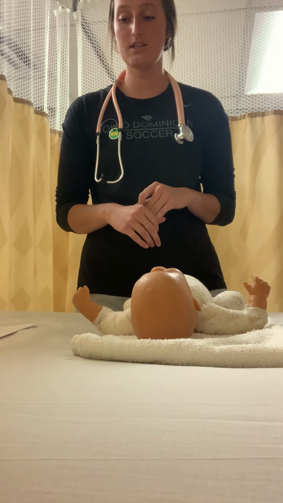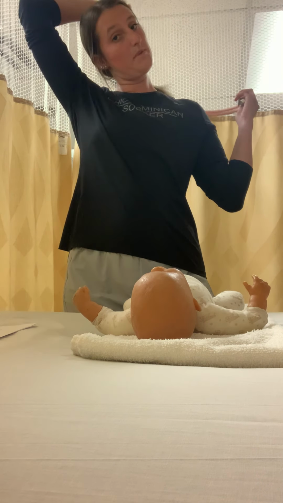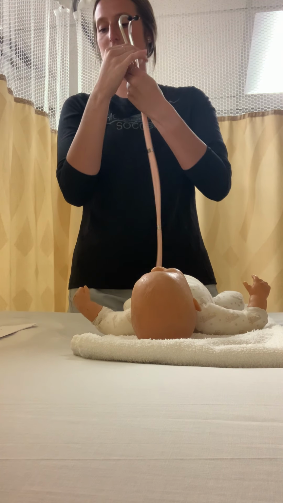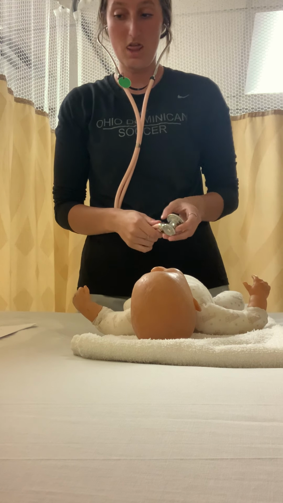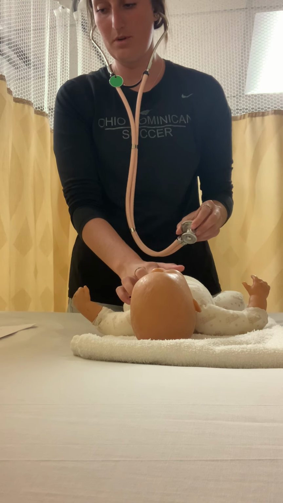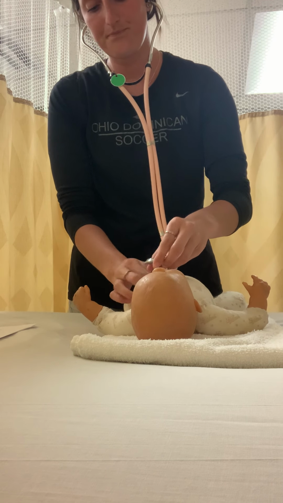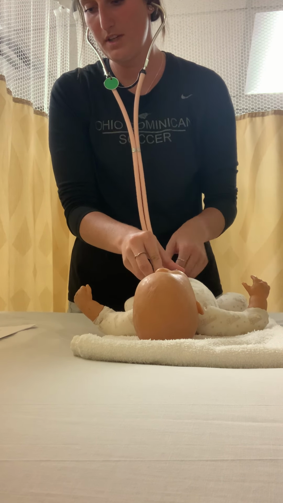So then I would listen to the heart and breath sounds as the baby is quiet. So I would warm up the stethoscope with my hands. And then I would place the stethoscope at the point of maximal impulse and palpate to find this area. And then I would check for rhythm and count heart rate for a full minute.